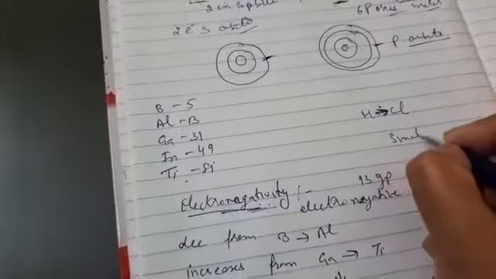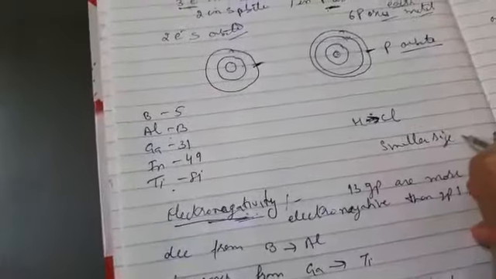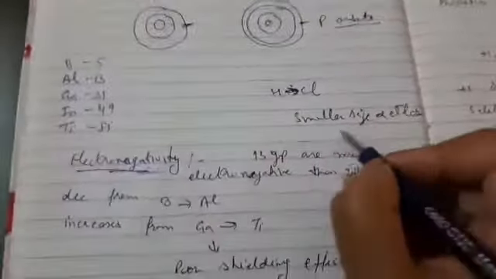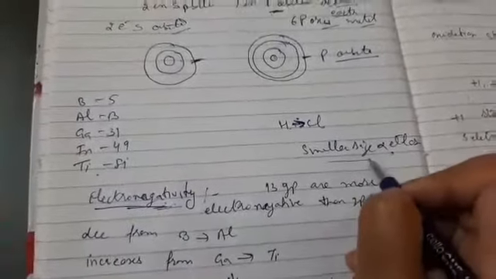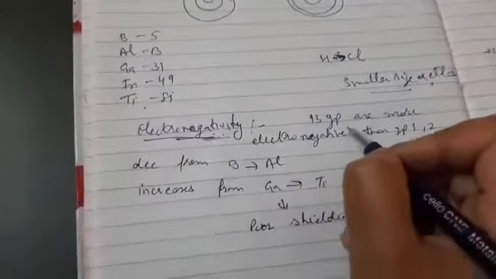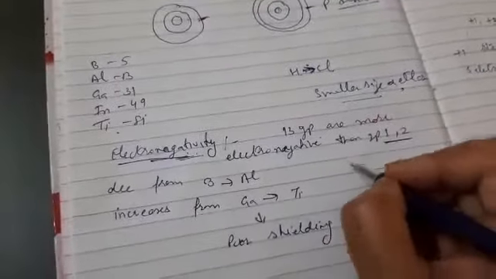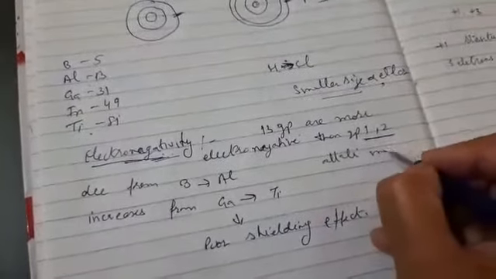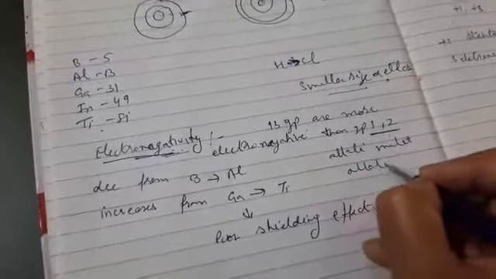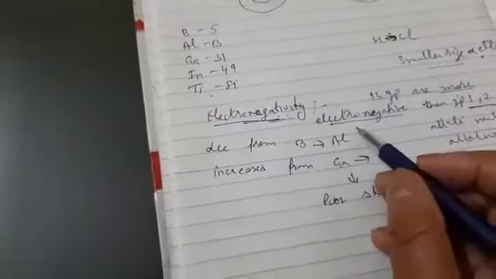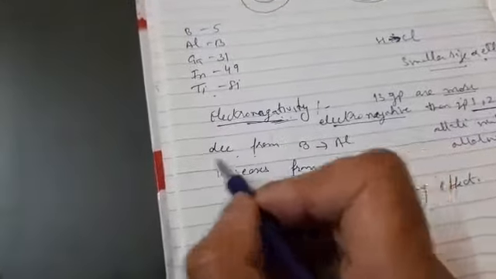Generally, the smaller the size, the more the electronegativity. It means electronegativity is inversely proportional to size. And 13th group elements are more electronegative than groups 1 and 2. Group 1 means alkali metals, and group 2 means alkaline earth metals. They have more electronegativity than groups 1 and 2.